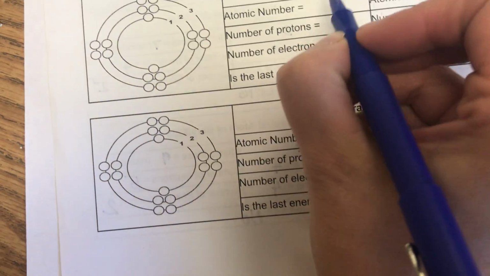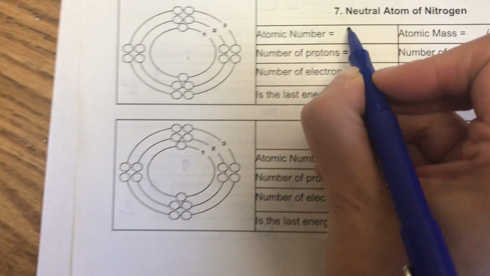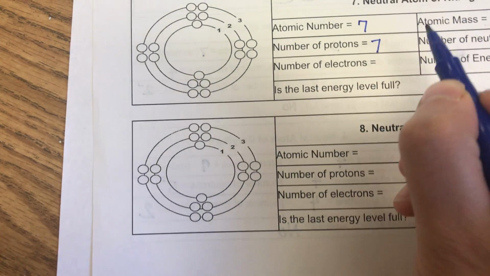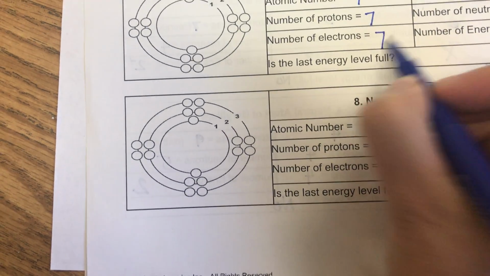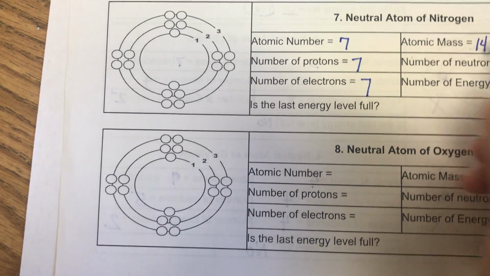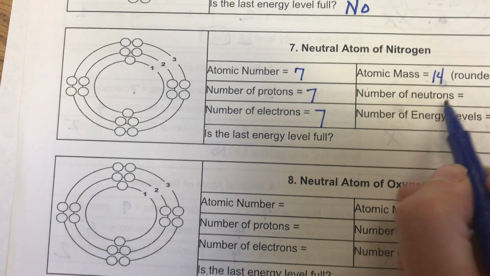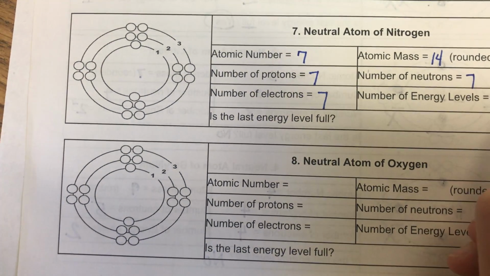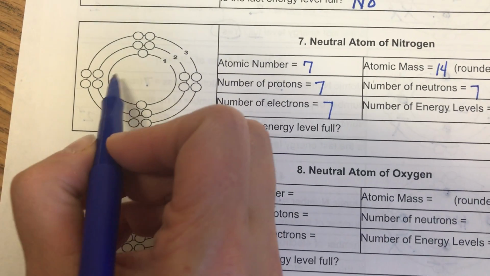So eventually that second energy level is going to be full, and we're going to move on to that third energy level. Nitrogen, the atomic number is 7, proton 7, electron 7, mass number is 14. Neutrons then are 7. Now you're ready to build your nitrogen atom.